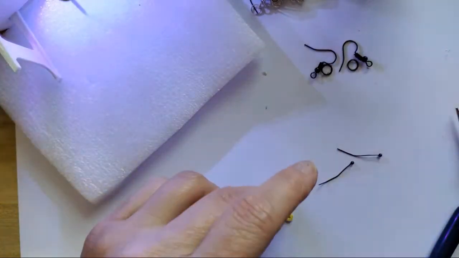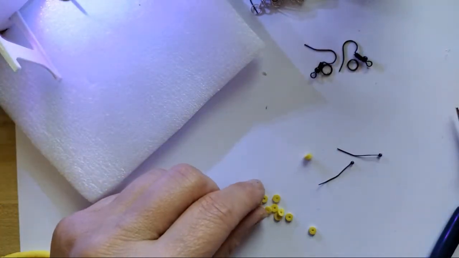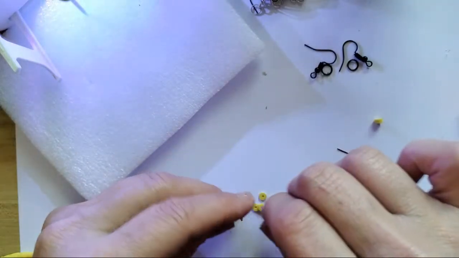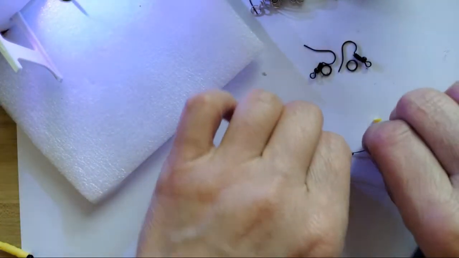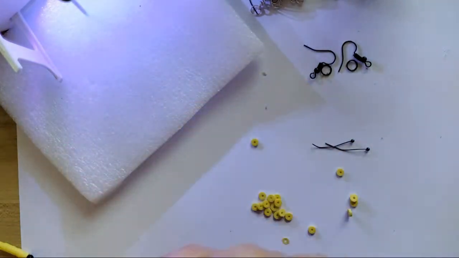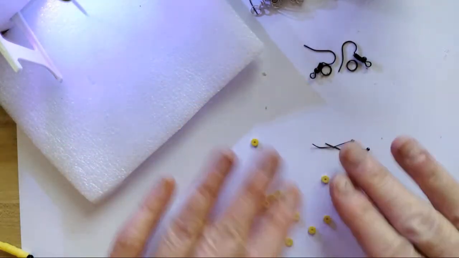I'm sure you've heard of barefoot sandals. It's almost like jewelry for your ankle, but it goes around your toe as well. We're going to make those too. I cannot wait. All right, let's see.